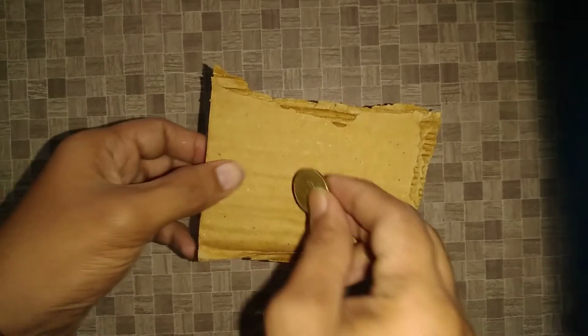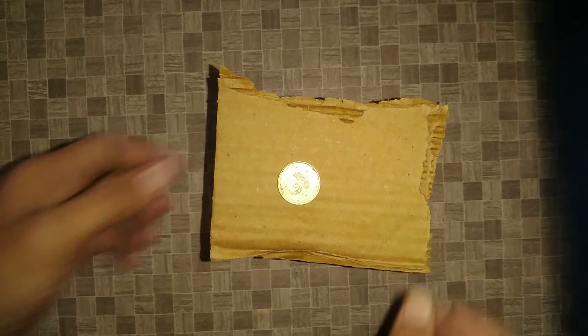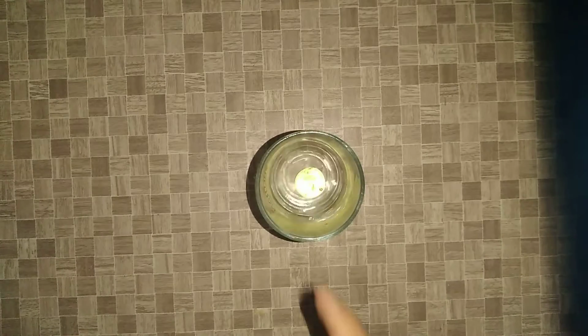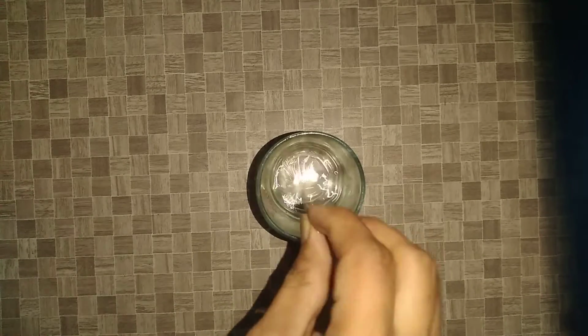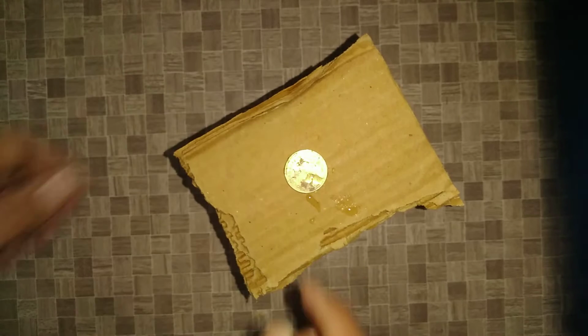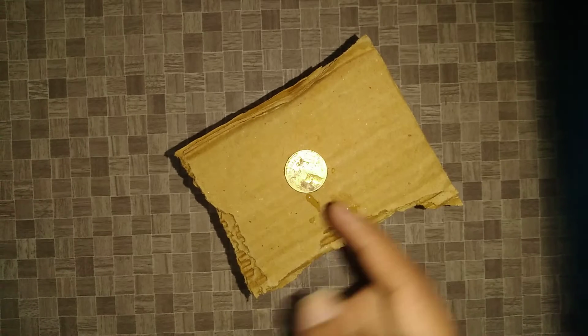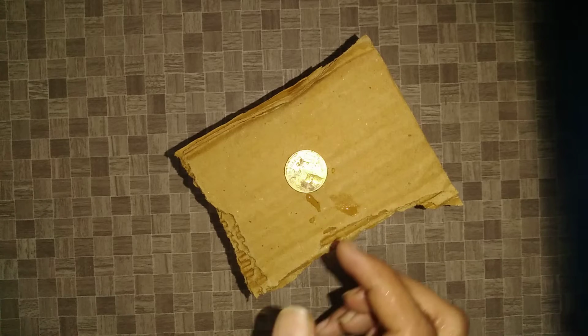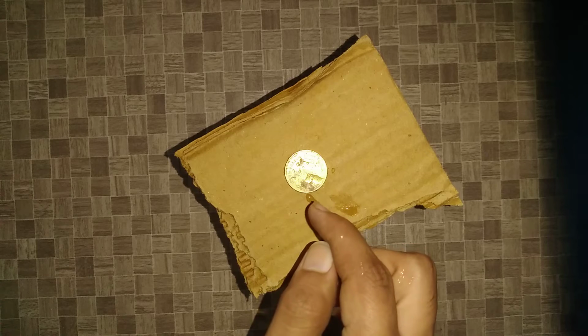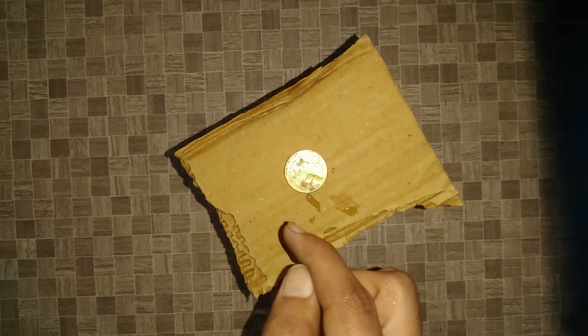If I move this card, then the coin goes in any direction. You just observe. It goes inside. This is called inertia of direction. If an object is at rest, it remains at rest. If an object is in motion, it goes along a straight line, along the x-axis, along the y-axis, and along the z-axis. This is called inertia of direction. An object remaining at rest is inertia of rest.